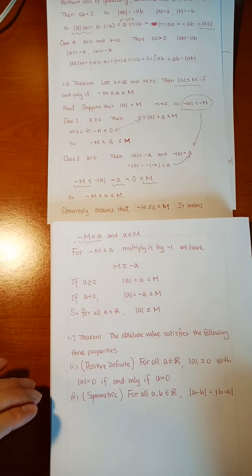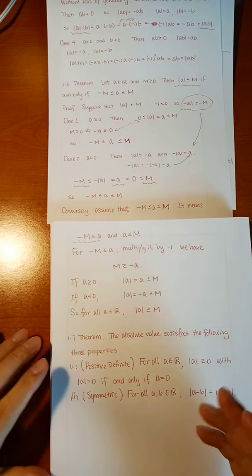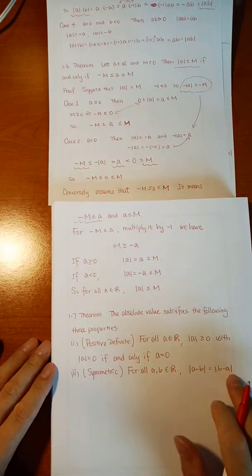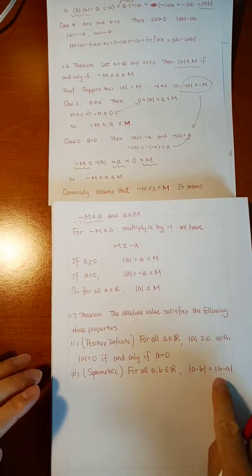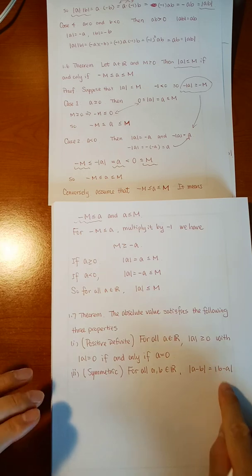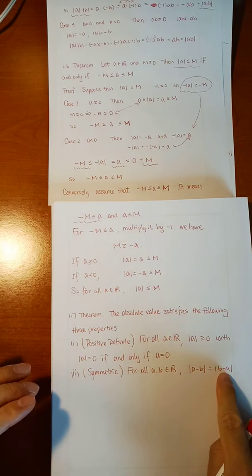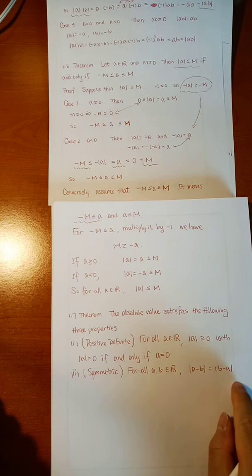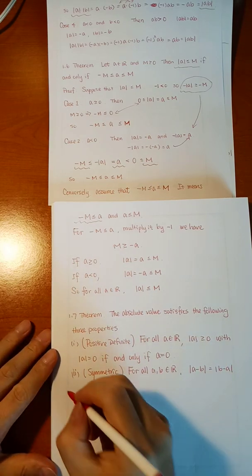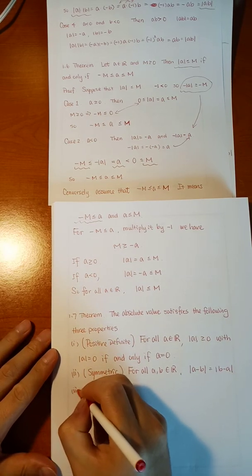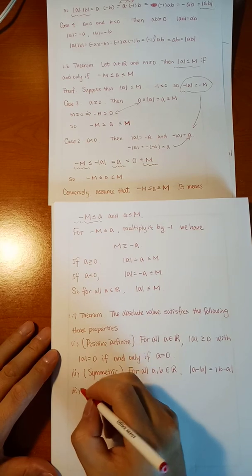So you can exchange the terms inside the difference, you still have the same absolute value. It's a symmetry. Third is the triangle inequality.